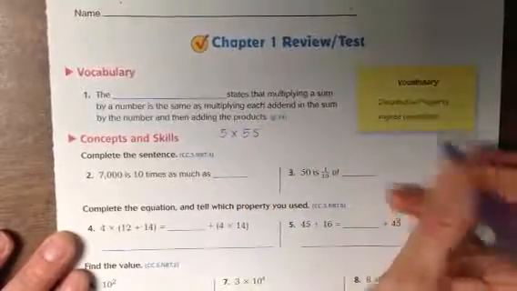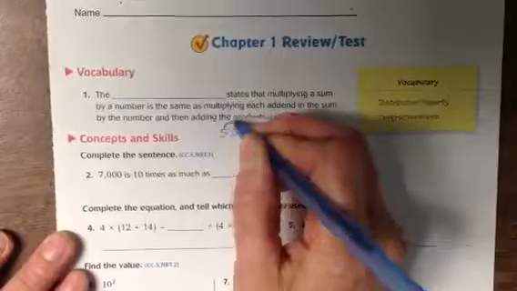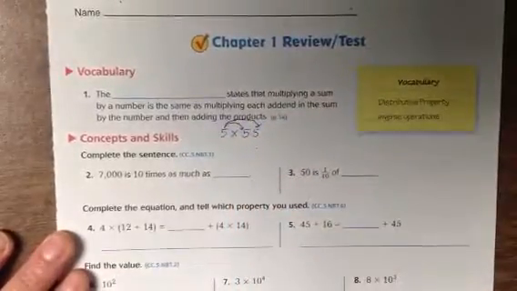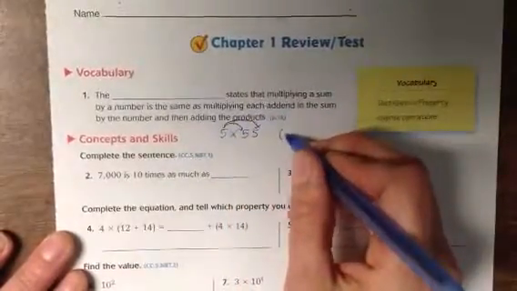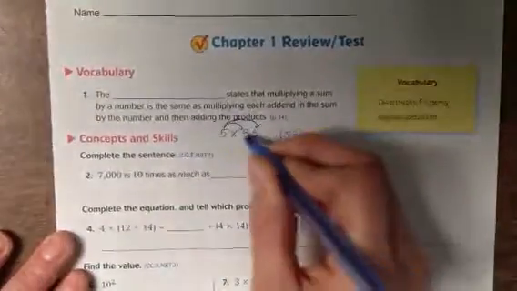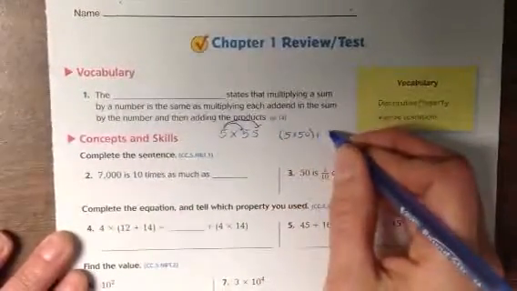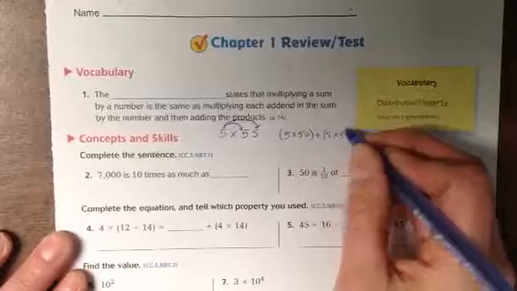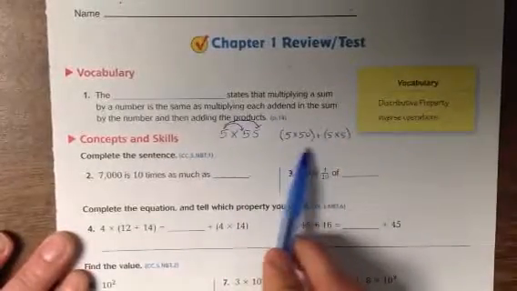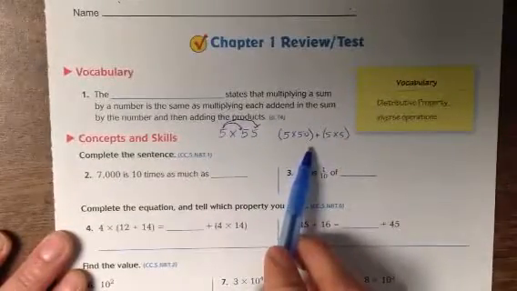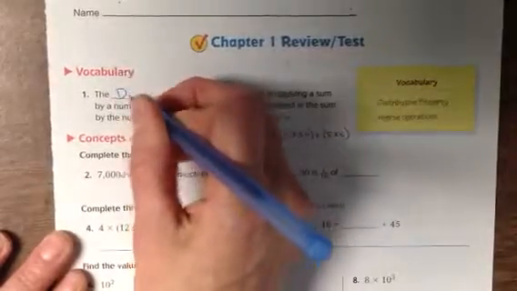Okay, if I were to do that, and then this, that might give you a hint as to what it is. Because this is like 5 times 50, because that's in my tens place, plus 5 times 5. That would be an example of this word. It's the distributive property.